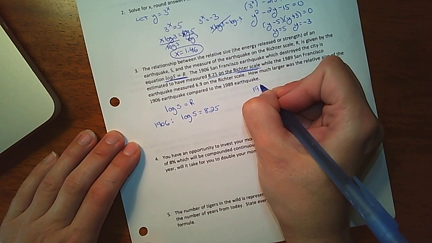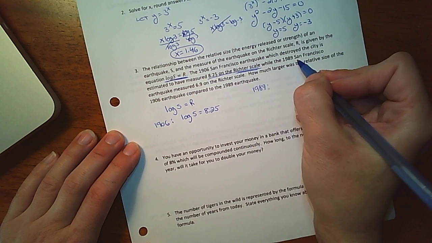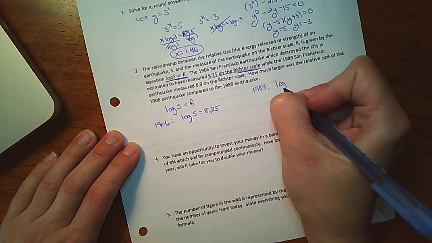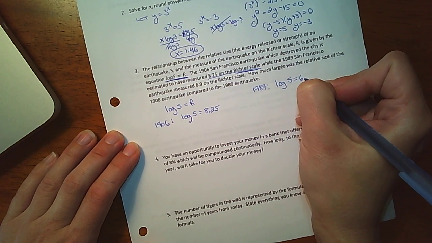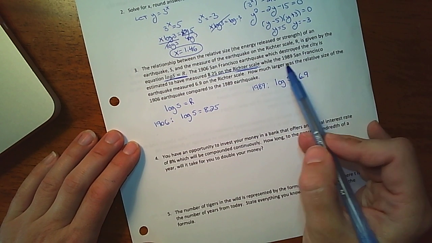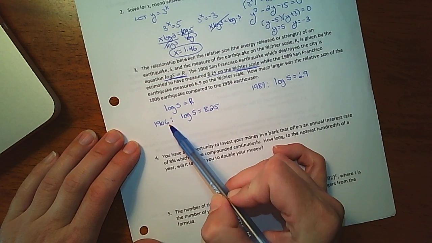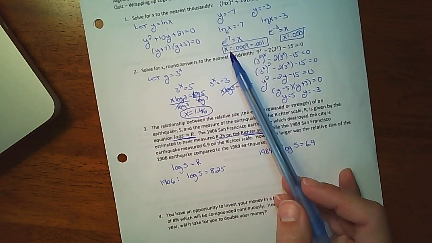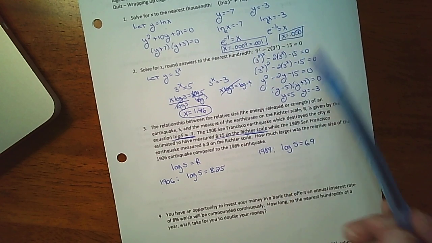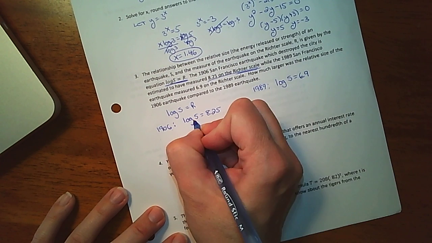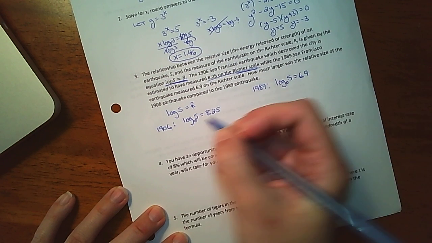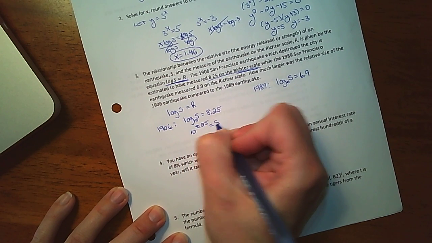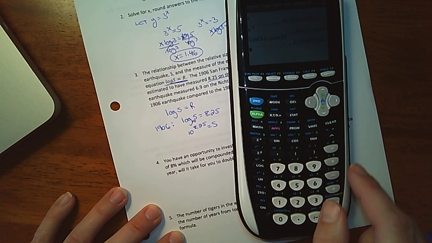In 1989, it measured 6.9 on the Richter scale. That's R. So log S equals 6.9. How much larger was the relative size of this guy compared to this guy? All right, well, just like back up in here, if you have a log, we need to bend it. Except this time, the base is 10. So you should have done 10 to the 8.25 equals S, and you go to your calculator.